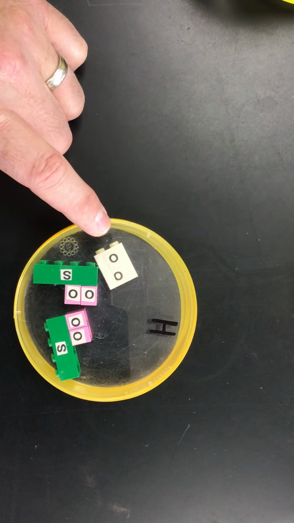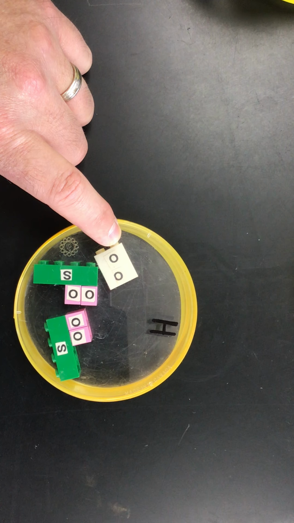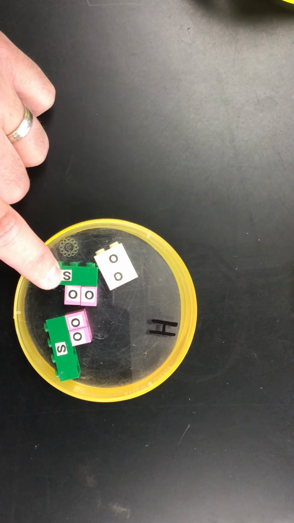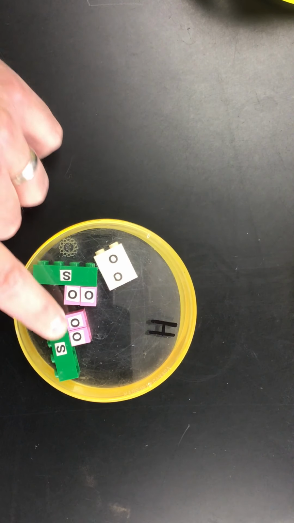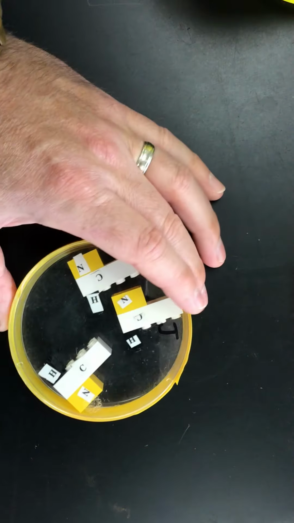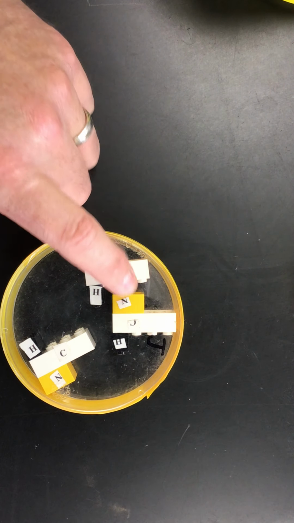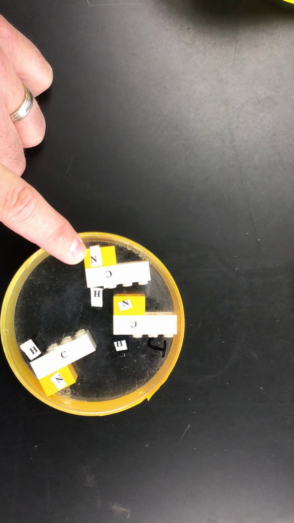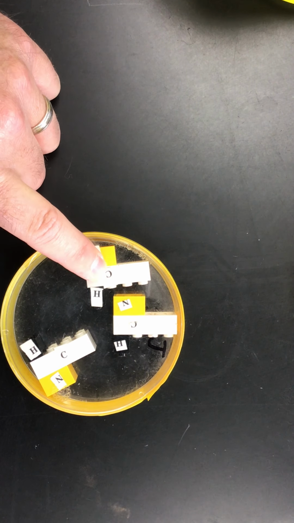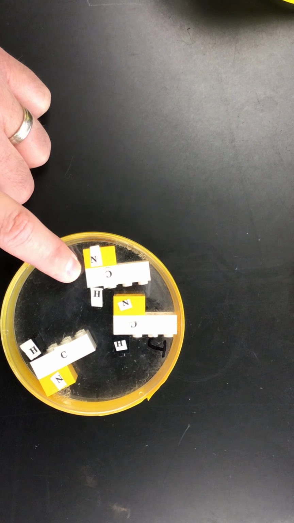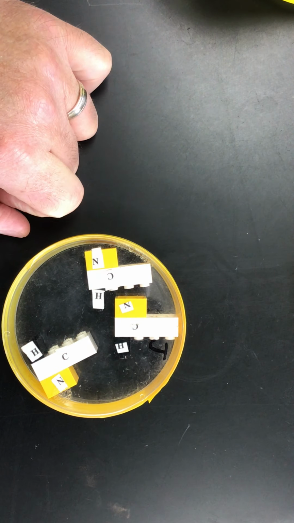Letter H, you've got 2 oxygens that are connected. You've got 1 sulfur and 2 oxygens that are connected, and you have 2 of these. All right. Last one is letter J, and for letter J you have 3 of the same things. Each of these has a nitrogen, a carbon, and a hydrogen, and then these are connected. Again, you have 1, 2, 3 of them.